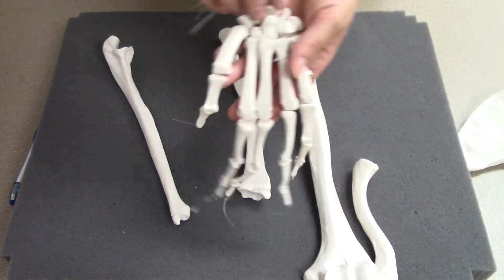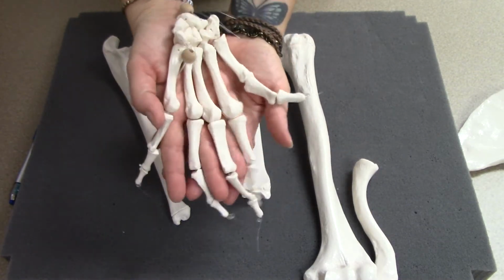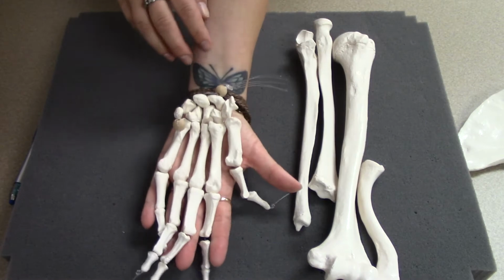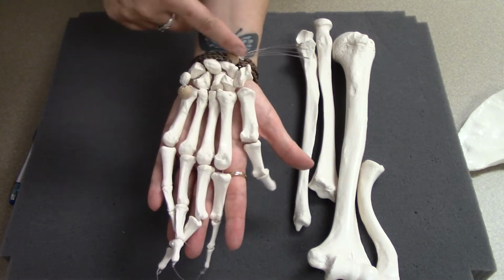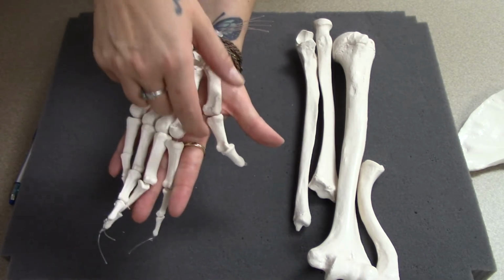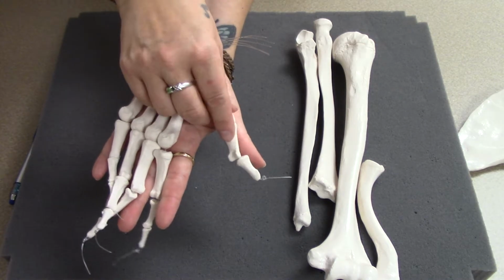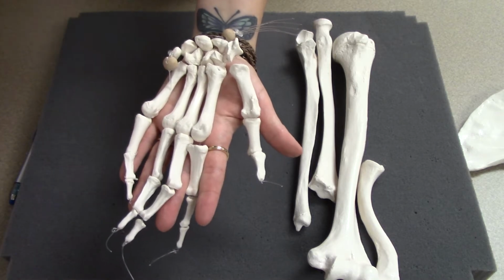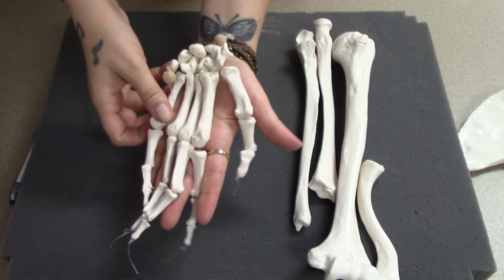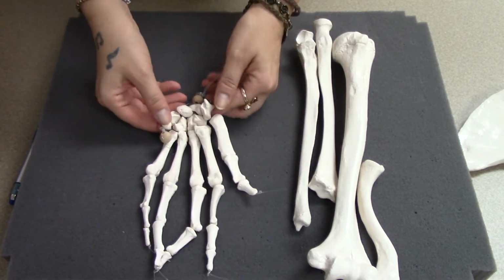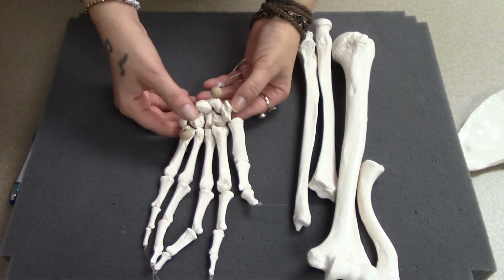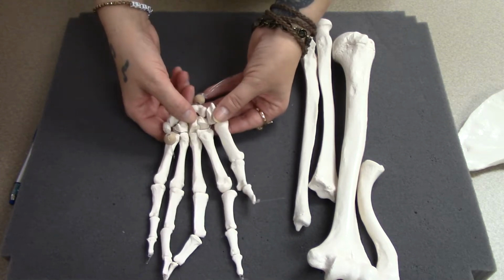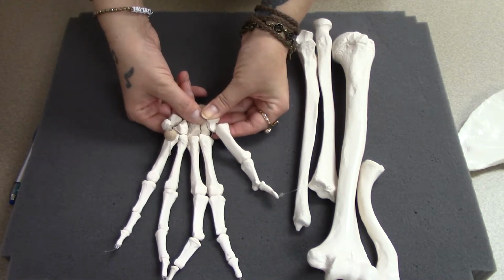The last thing for the upper limb is the bones of the hand. The radius and ulna connect here. The thumb is the radial side. Pinky is the ulnar side. This group of short bones is the carpals. Carpal is wrist. There are 8 of them. They each have a name.